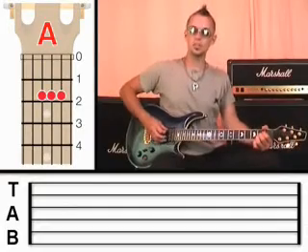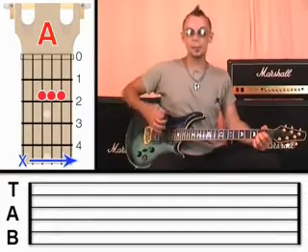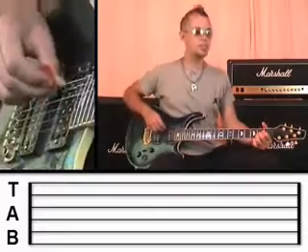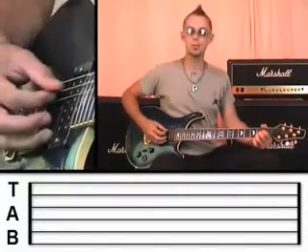Now with the A chord we're just going to use 5 strings, and what I mean by that is we're not going to pluck the 6th string, we're just going to pluck the 5th string downwards like this.